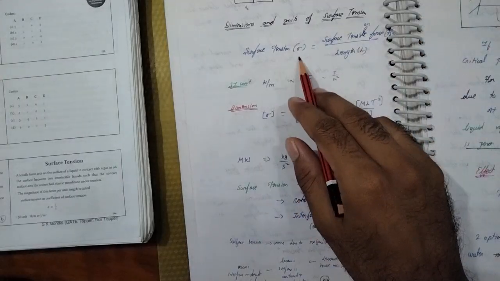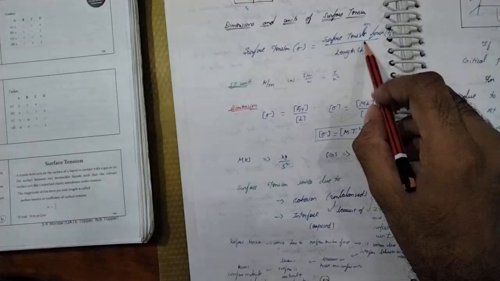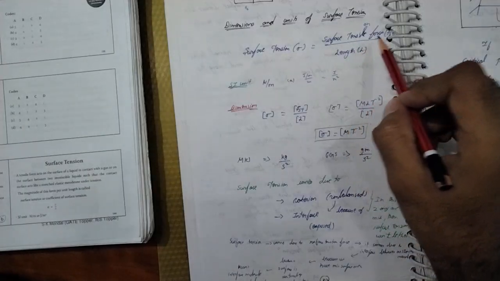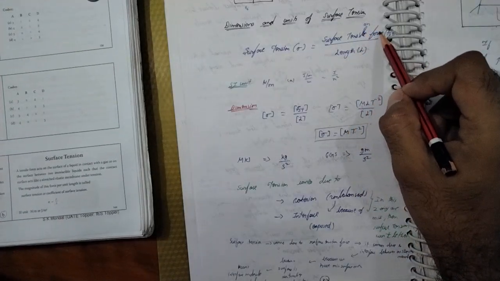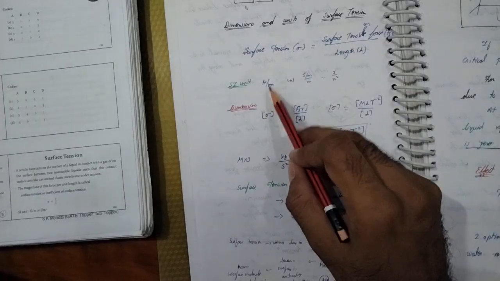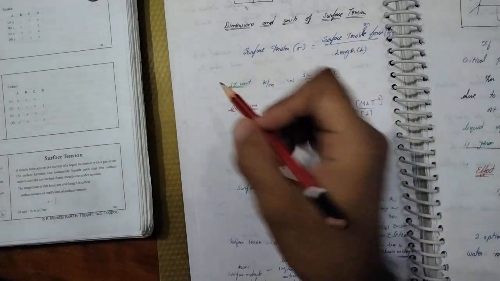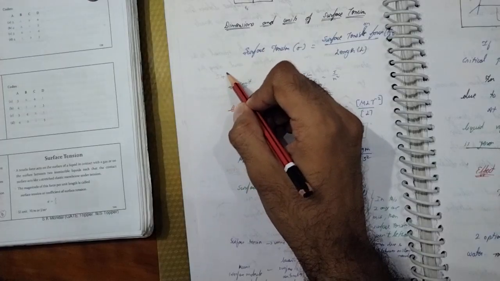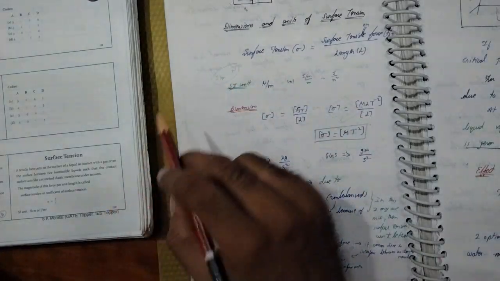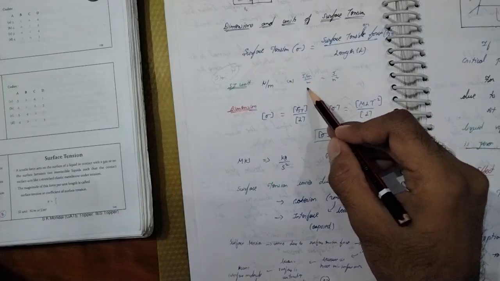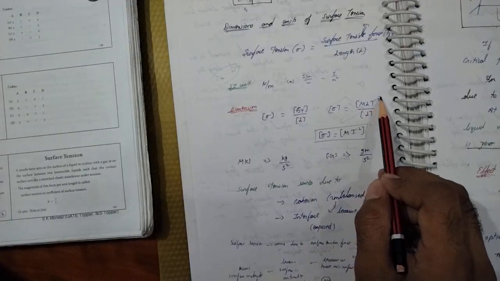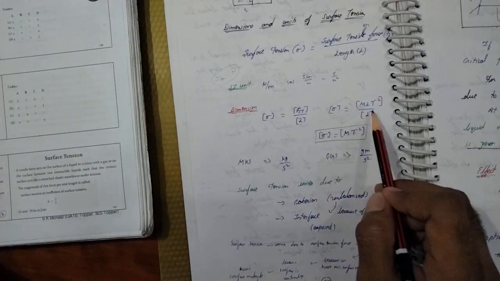So the next thing is, this is the basic formula. Surface tension equals surface tension force divided by length. For force, what is the unit? Newton per meter. Newton can also be written as joule per meter. Joule per meter equals Newton. And this meter can also be brought down, so meter square will become. For force, MLT power minus 2, and for length it's been given as L.